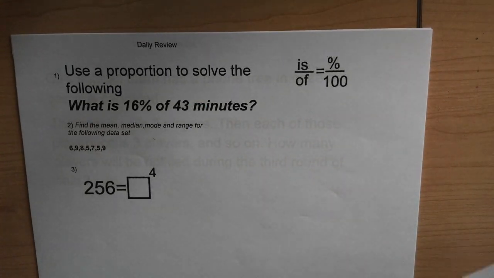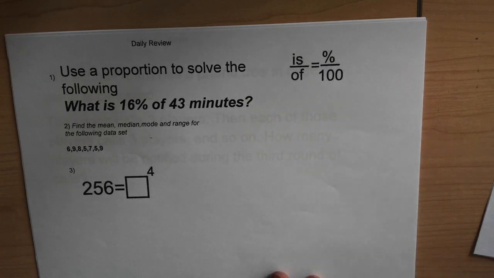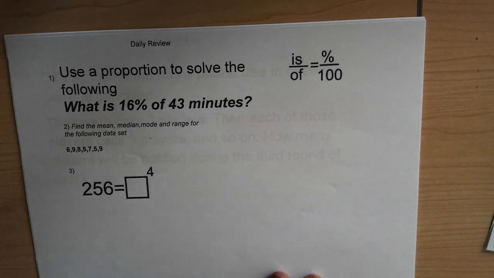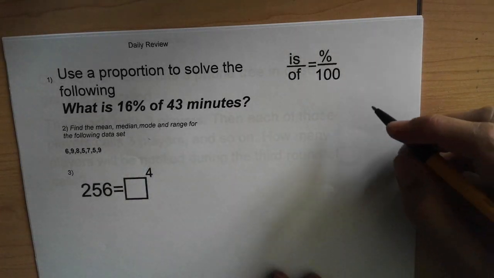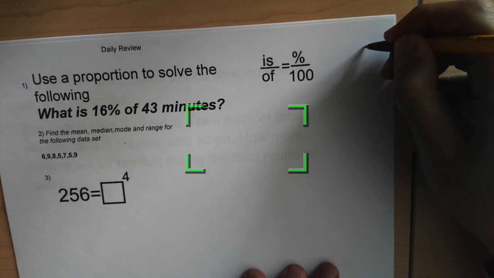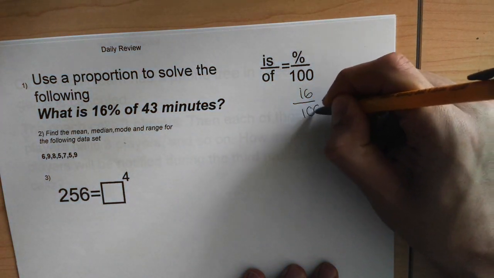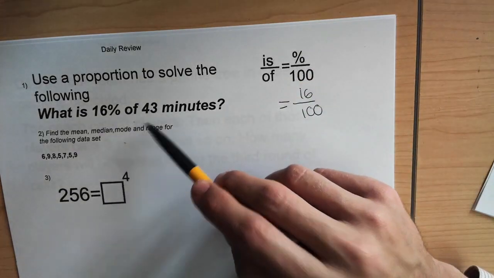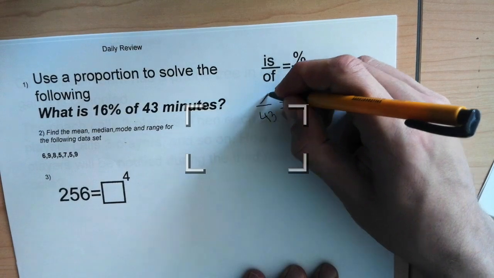Let's do a couple of daily review questions. So it's time for our daily review. So we're going to use our is over of percent over 100 equation to figure out what is 16% of 43. So we'll set up our equation here, and I'll start with my 16% over 100 is equal to my of 43, and I'm missing my is.